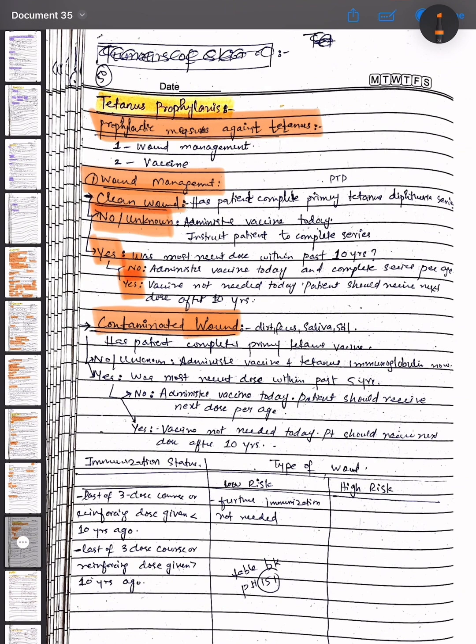Okay, how will we do the tetanus prophylaxis? We will first classify the wound, that is, whether it is a clean wound or a contaminated wound. Then we will provide treatment accordingly. Now, if the wound is contaminated, then we have to know whether the patient has completed the primary tetanus vaccine. If no or unknown, then administer the vaccine and tetanus immunoglobulin now. If yes, then was the most recent dose within the past 5 years? For a contaminated wound, you have to know the history of 5 years.